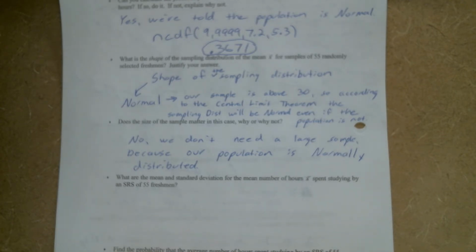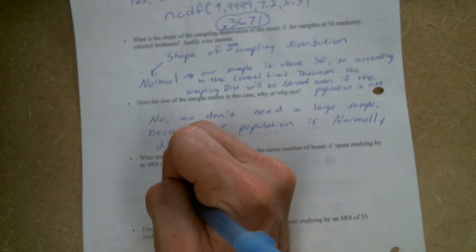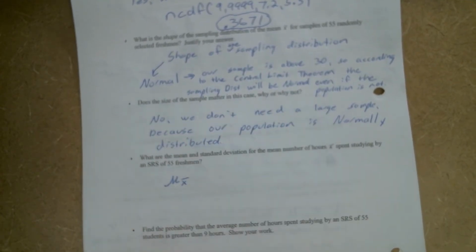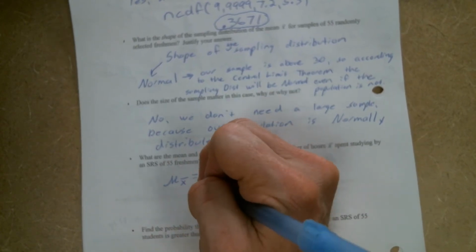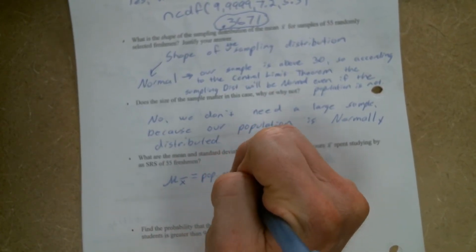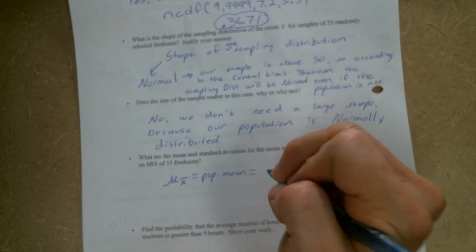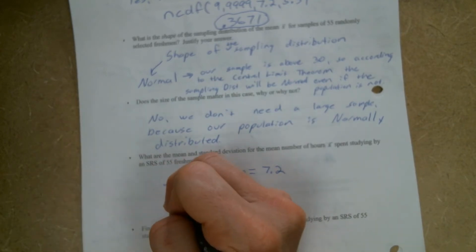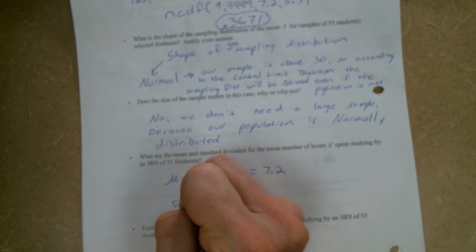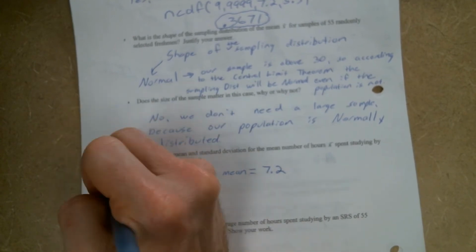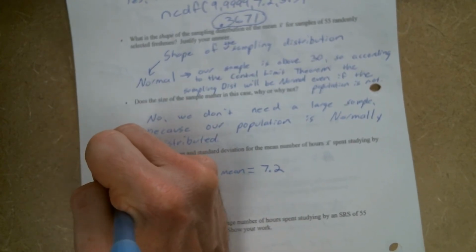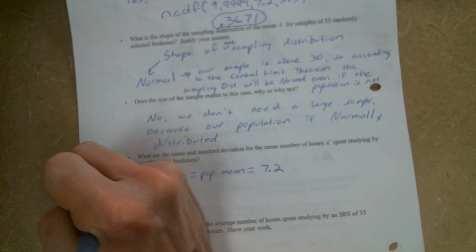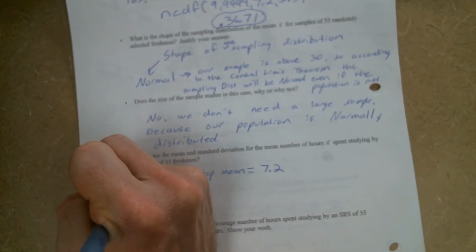So what are the mean and standard deviation for the mean number of hours X bar spent studying by an SRS of 55 freshmen? So that's basically saying, what is the mean of X bar, which we know is going to equal the population mean because it's an unbiased estimator, which means it's just going to be 7.2. Now, what's the standard deviation of X bar? Again, we're sampling without replacement, which is pretty much the way you always sample in the real world.